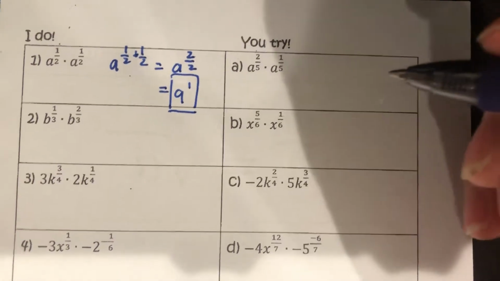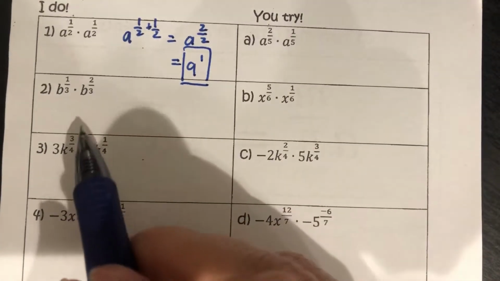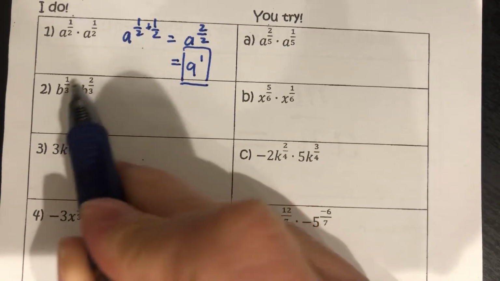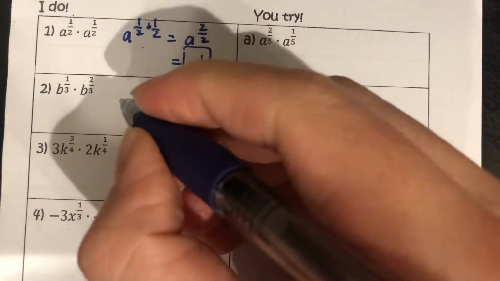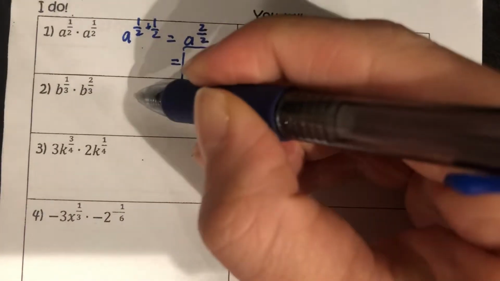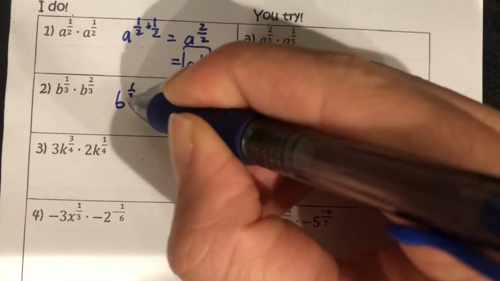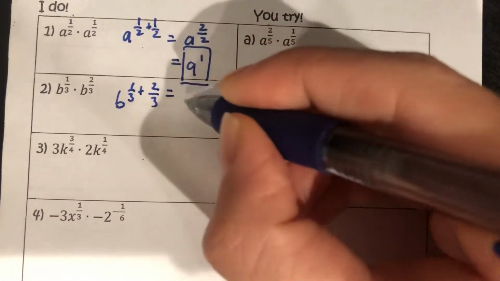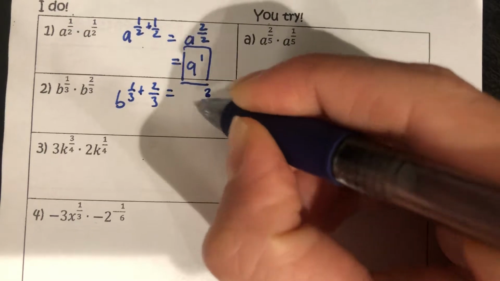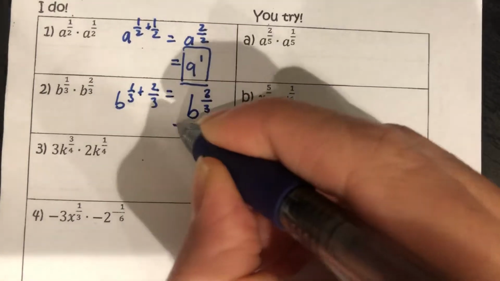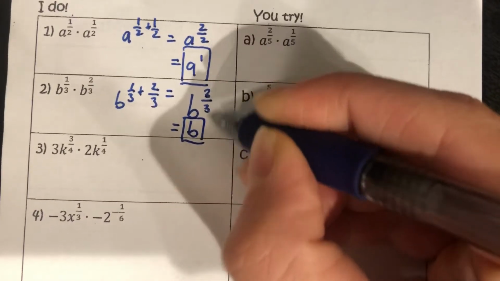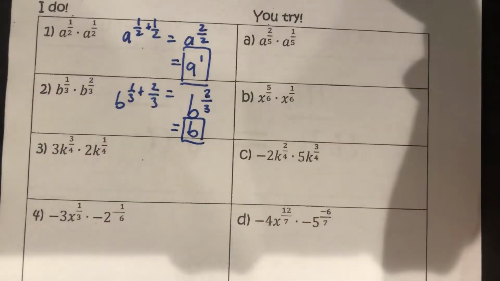Alright, moving on to number 2. Same bases, multiplication in the middle. What do I do with the exponents? And again, I will add them. So I have b to the 1/3 plus 2/3. Same denominator, that means I can just add on top. 1 plus 2 gives me 3/3 with my base of b. That means this one's just going to be b. 3/3 is just 1. I don't need to write the 1 there.